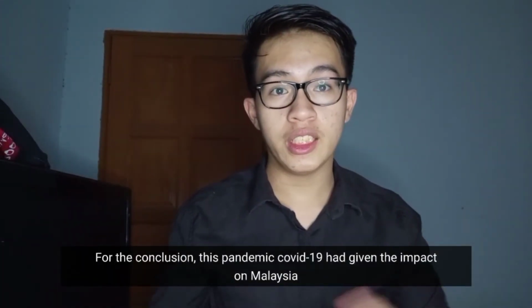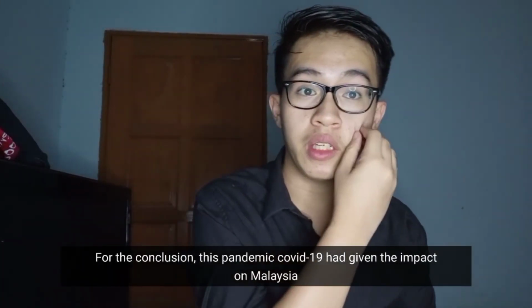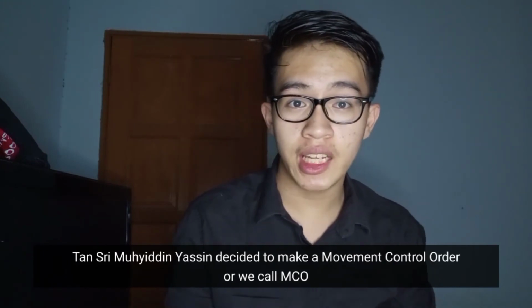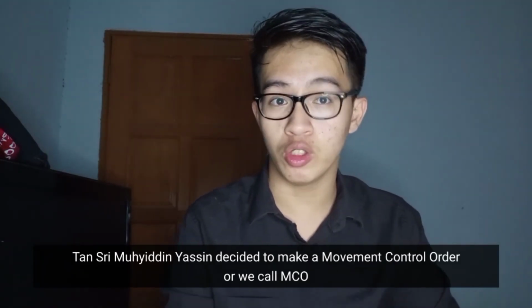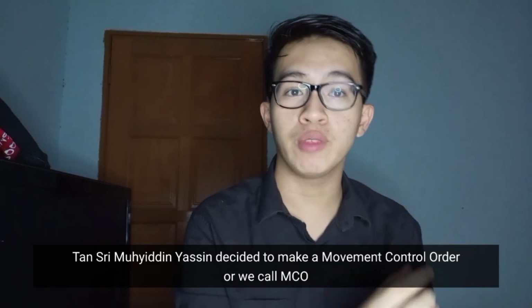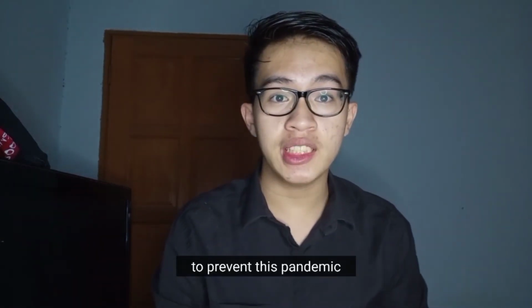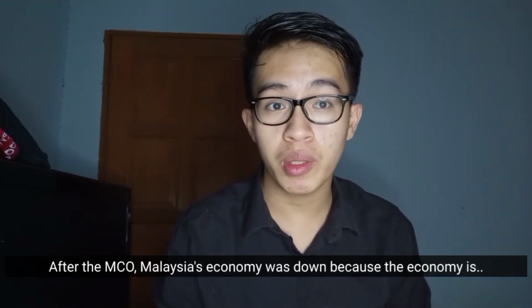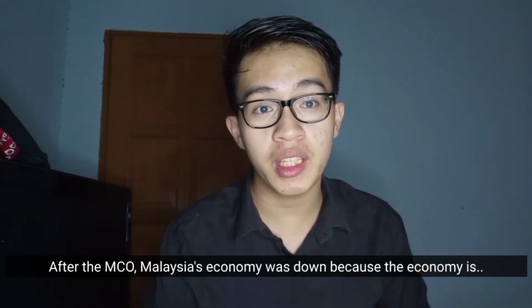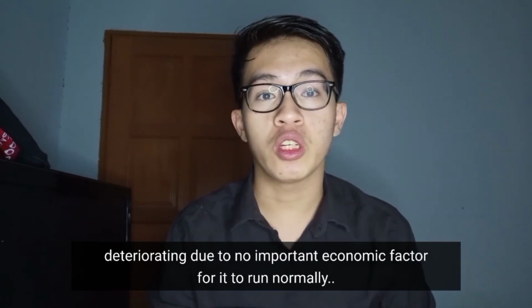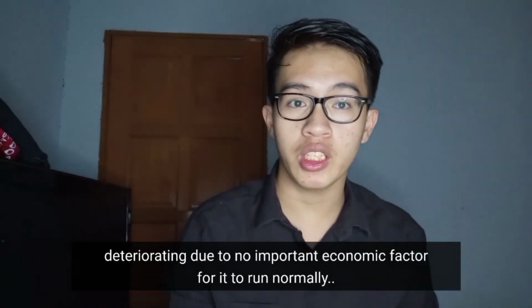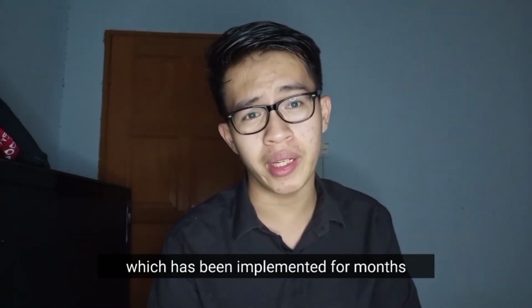For the conclusion, this pandemic COVID-19 had given the impact on Malaysia. The Prime Minister of Malaysia, Tan Sri Muhyiddin Yassin, decided to make a movement control order, or we call MCO, to prevent this pandemic. After the MCO, Malaysia economy was down because the economy is deteriorating due to no important economic factor for it to run normally, which has been implemented for months.